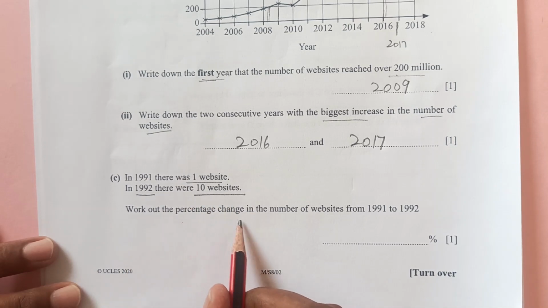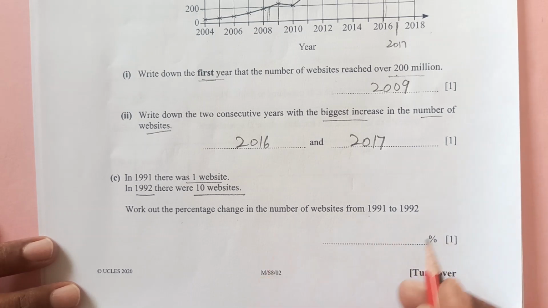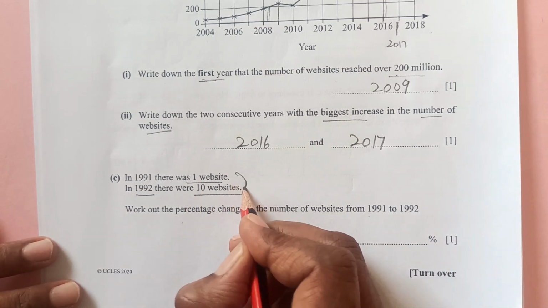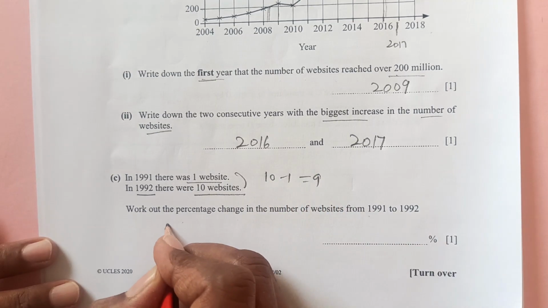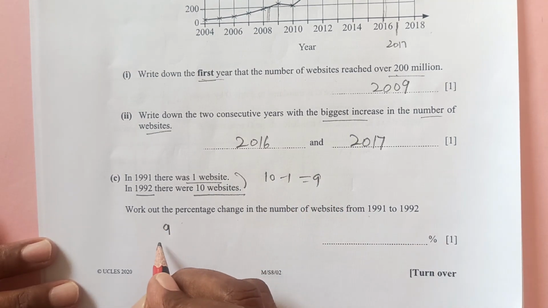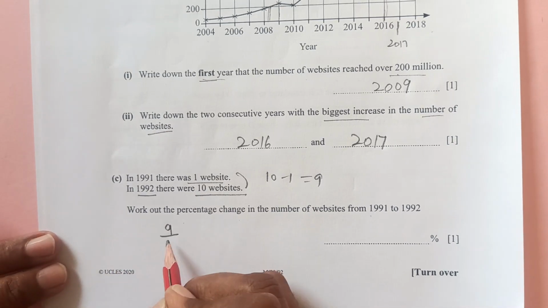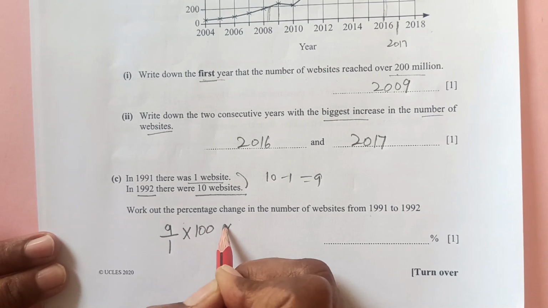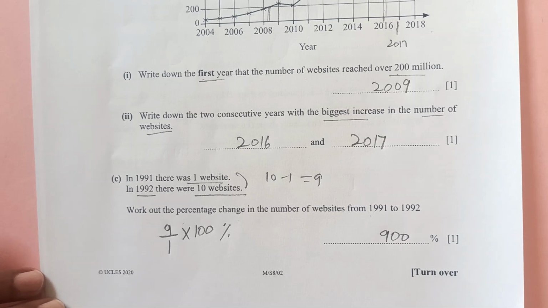Work out the percentage change in the number of websites from 1991 to 1992. So the change is 10 minus 1, that is 9. So 9 out of 1 times 100 for percentage. So this will become 900 percent. Right?